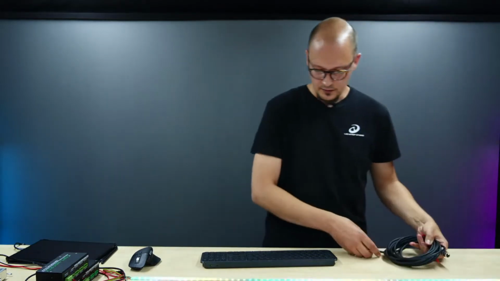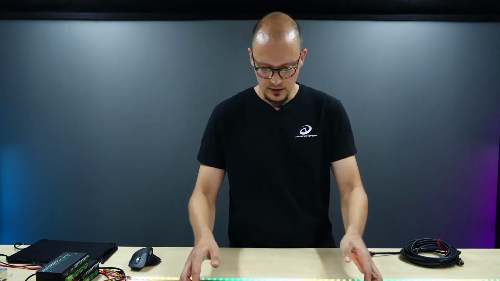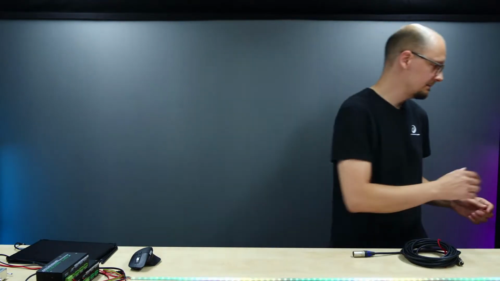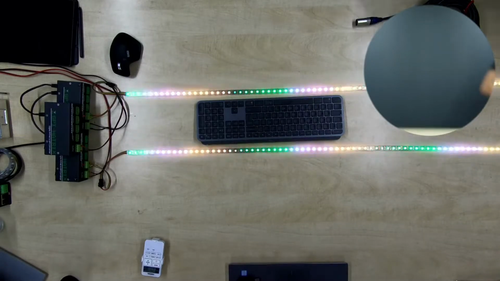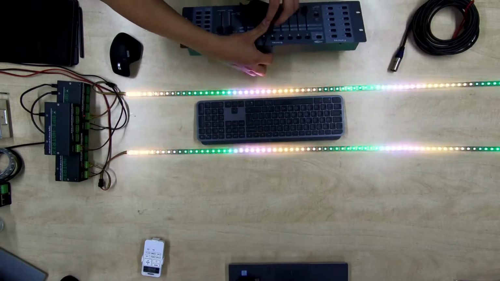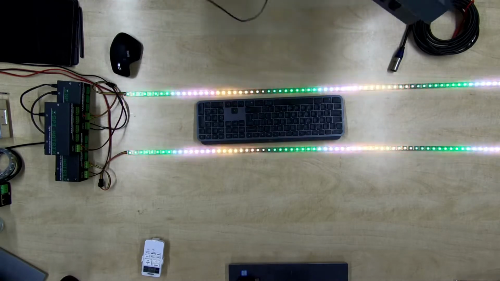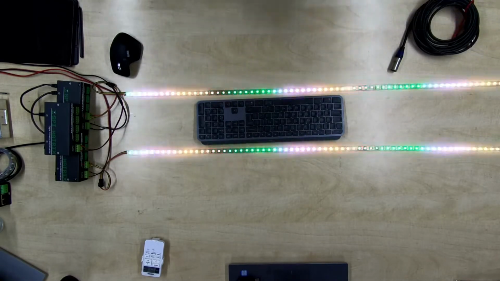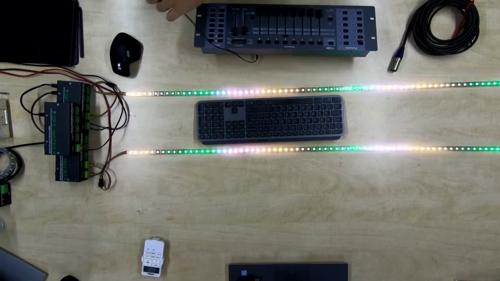I've got a console here, and I want to show you how you can trigger your effects, still synced, with DMX, if you don't want to use the buttons.